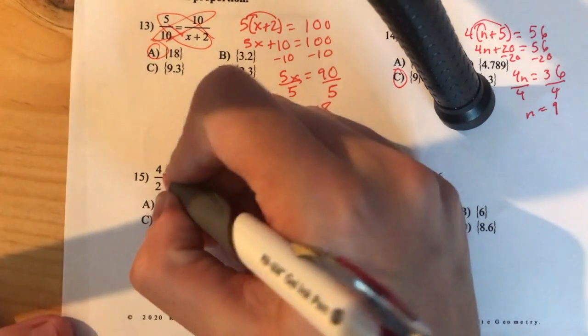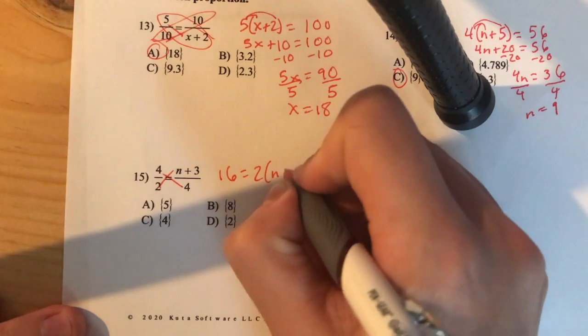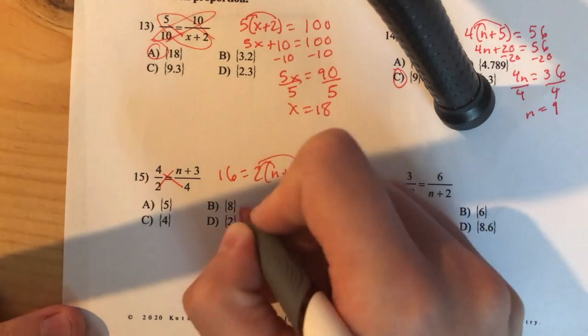All right, cross multiply again. We get 4 times 4, which is 16, is equal to 2 times n plus 3. I will distribute. I get 16.